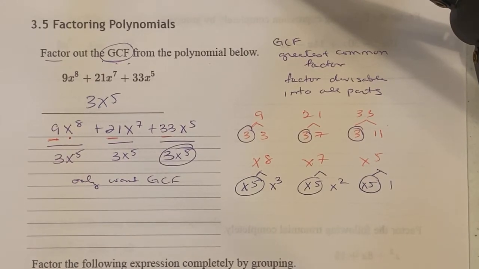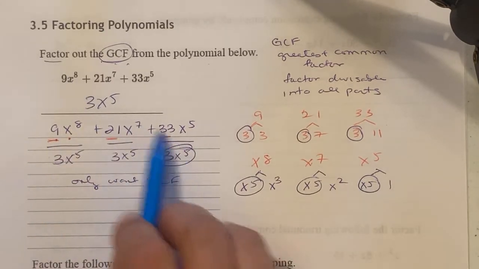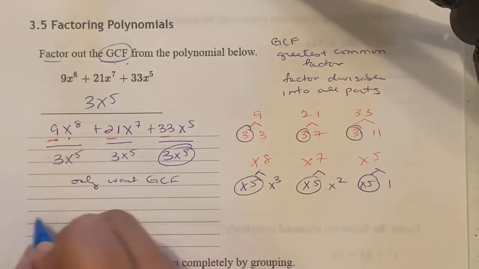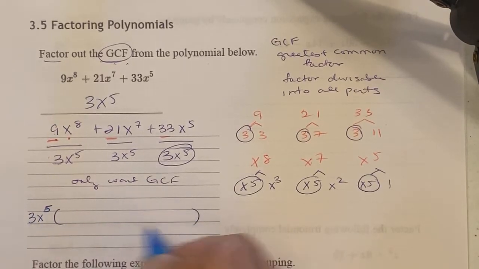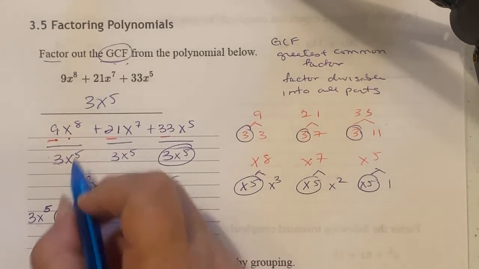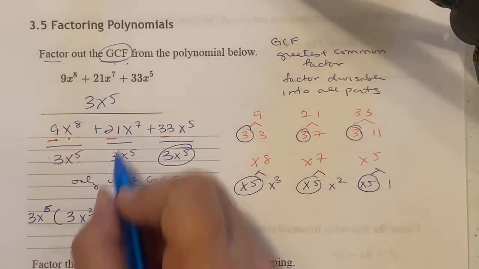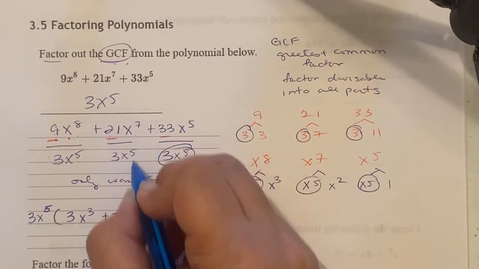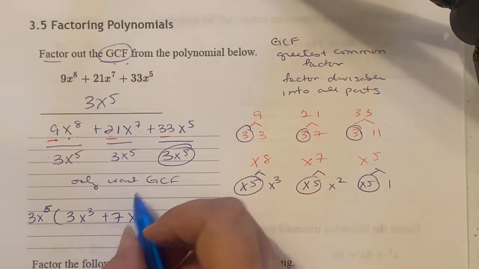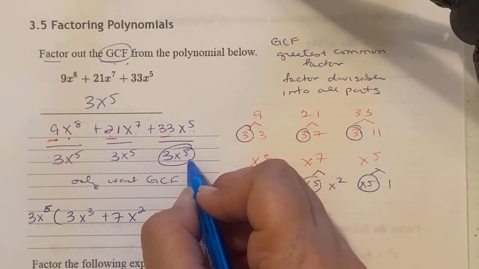Now, if the problem wanted you to figure out the problem completely, so when we look here, 9 divided by 3, so we factored out 3x to the 5th. So 9 divided by 3 makes it 3. I had 8 x's, took 5 away. I have 3 of them left over. 21 divided by 3 is a 7. I had 7 x's, took 5 away. I have 2 left over. 33 divided by 3 is a positive 11. I had 5 x's, took 5 away.